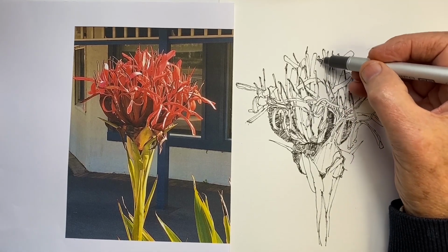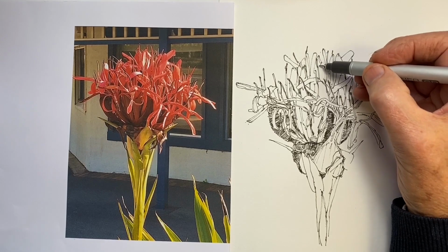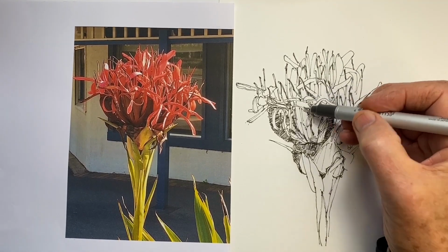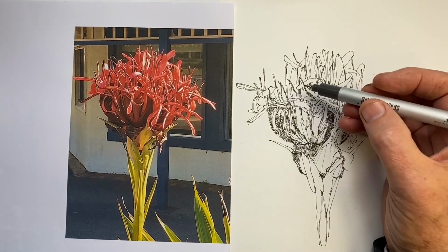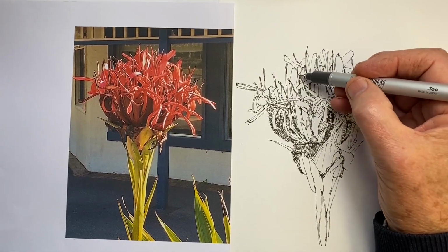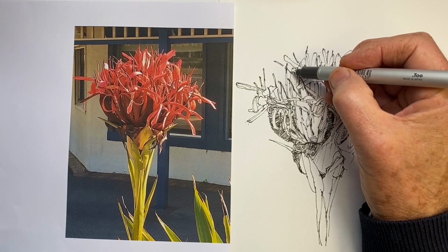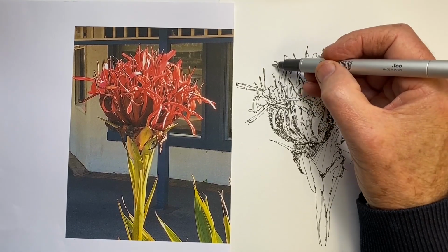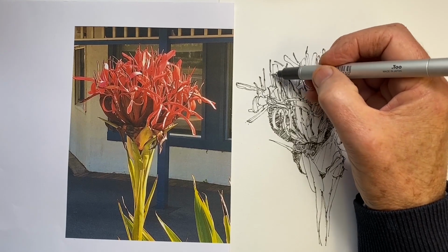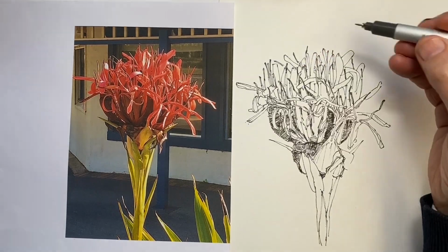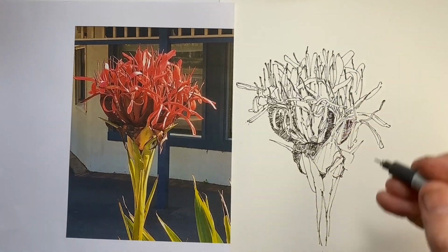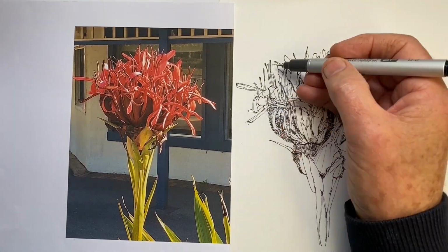And then in between them, I now have a fairly strong idea of the sort of effect the petals at the angle they are at that part of the flower head are forming, and I can really draw the in-between parts more intuitively. The important thing is that I don't actually cross my lines over each other, that I still allow for whatever I've drawn already.